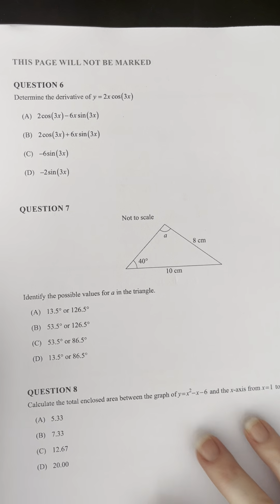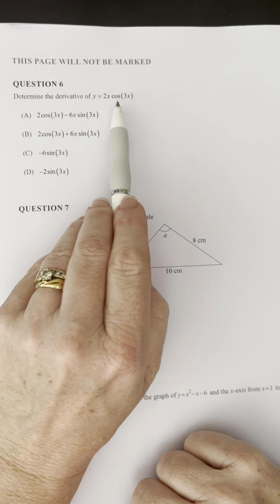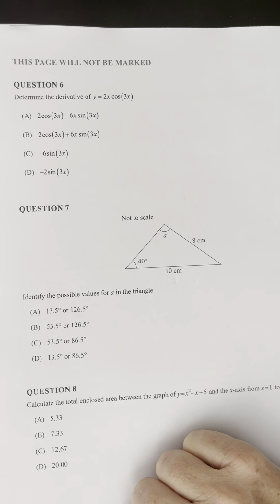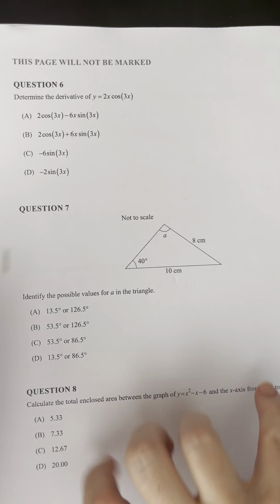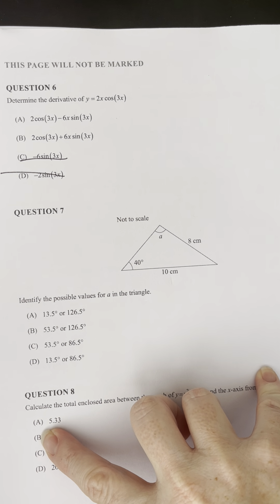Question 6, we have determined the derivative of 2x cos 3x. So here we've got our product rule. So we can already rule out these two, they're not going to work, because that's only got one term there.